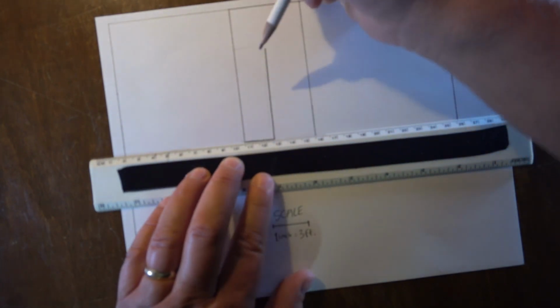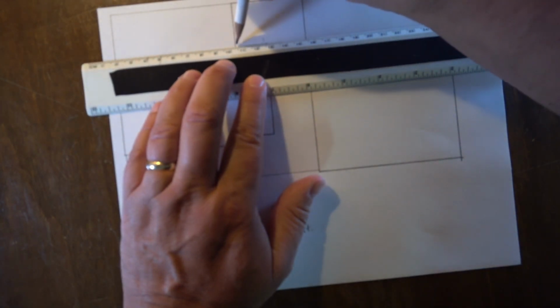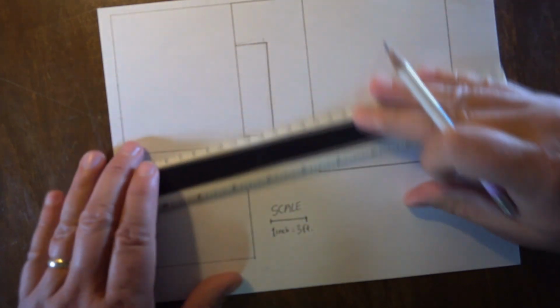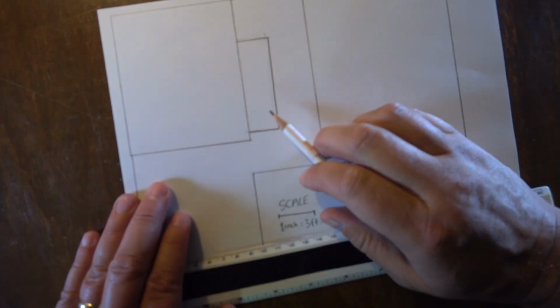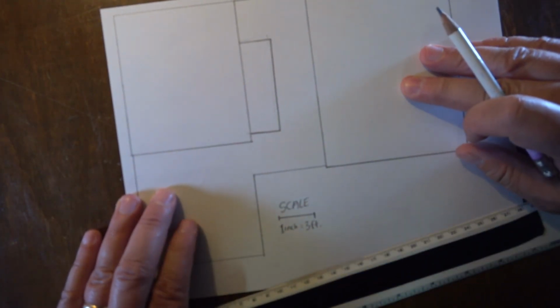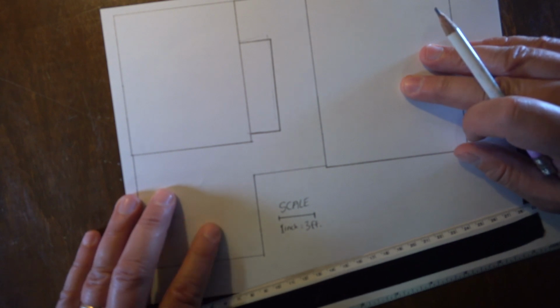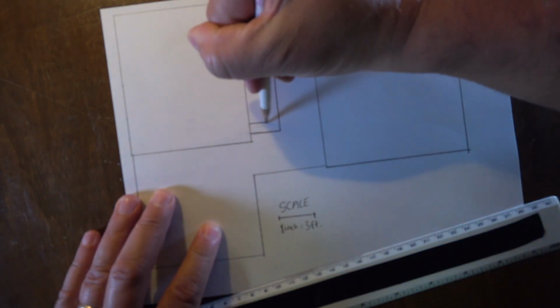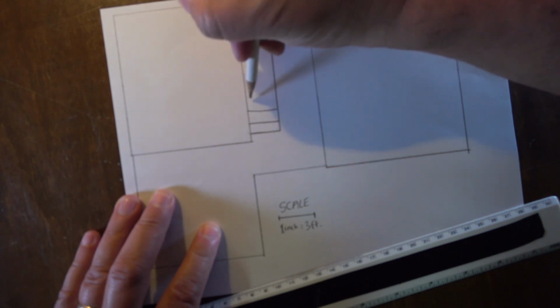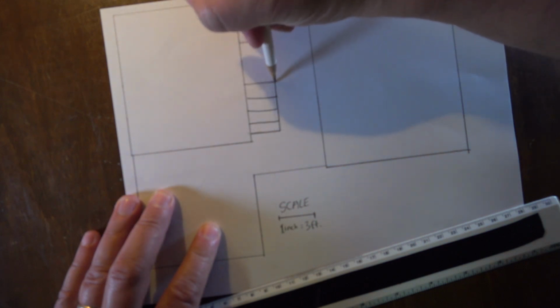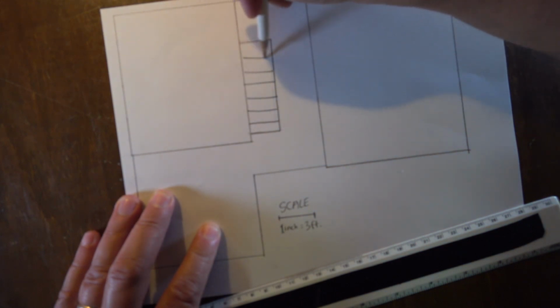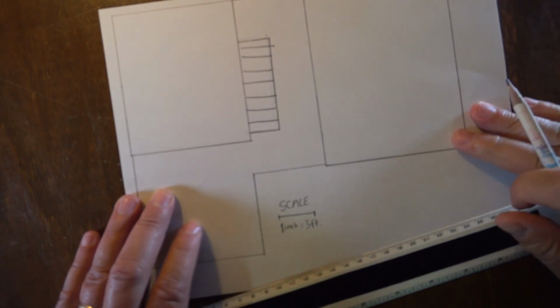No. But it does mean I'm going to have a nice, neat product at the end. Alright, so I'm blocking out this as my stairs. Now as a way to indicate that those are stairs, I'm going to put a little design on here, and it's just going to have horizontal lines. Now, these horizontal lines kind of look like stairs, so it sort of makes sense that those are stairs.